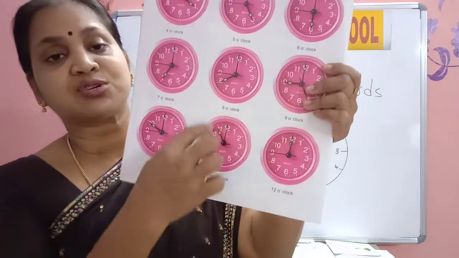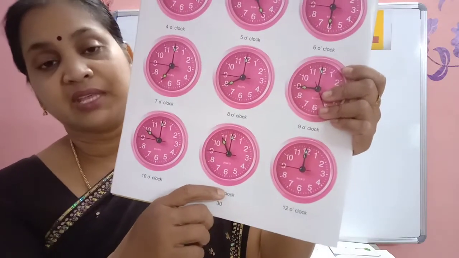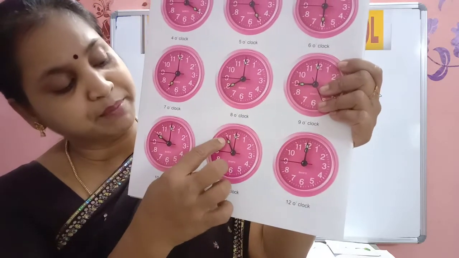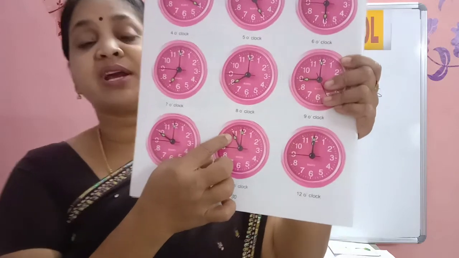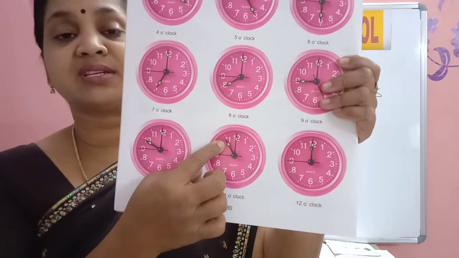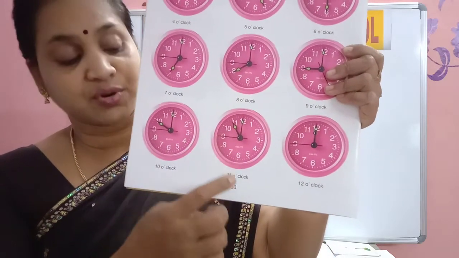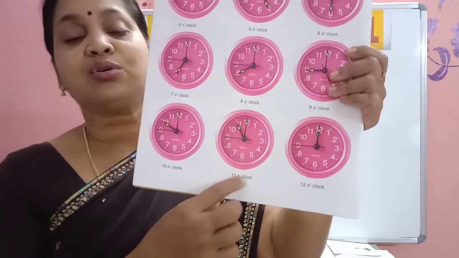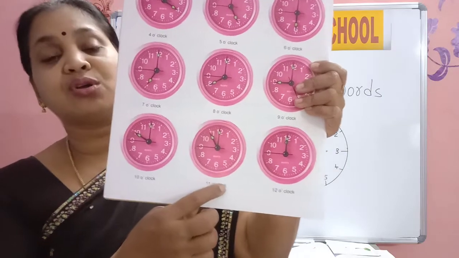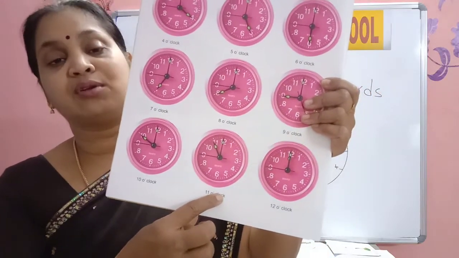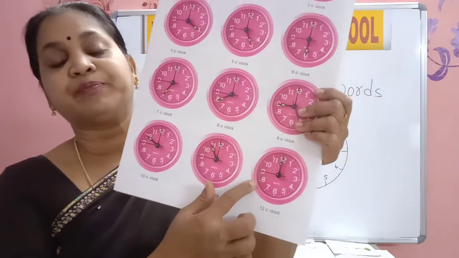See here, where is the short hand in this clock? The short hand is on number 11. So what is the time? 11 o'clock. C-L-O-C-K, clock. Now move to the next clock.